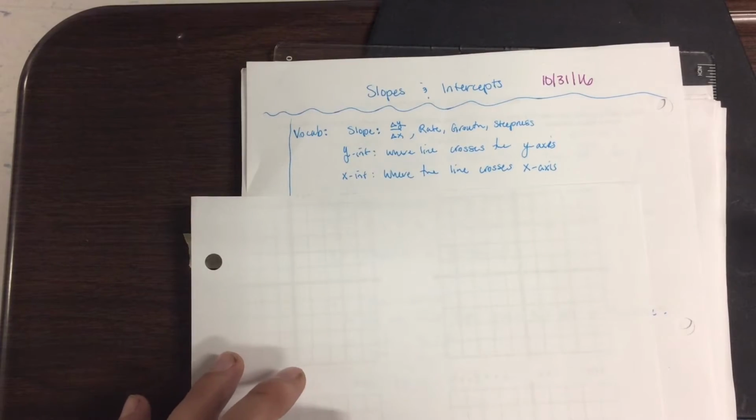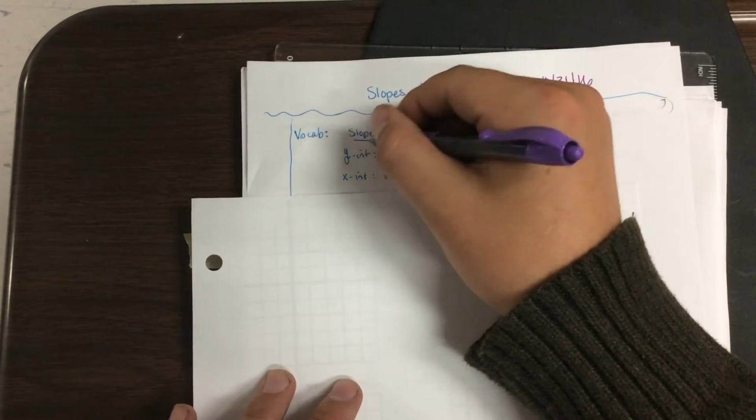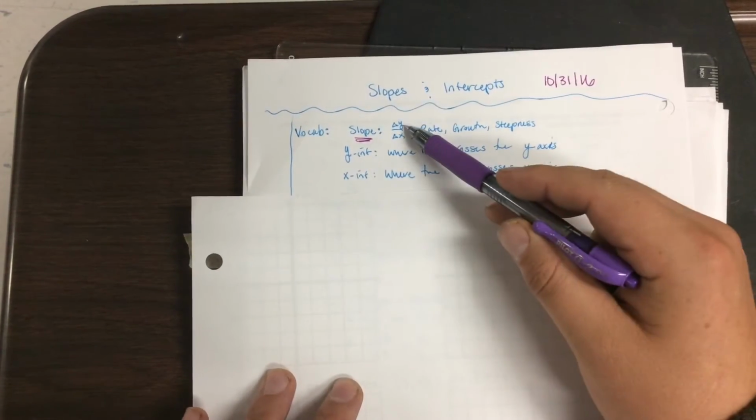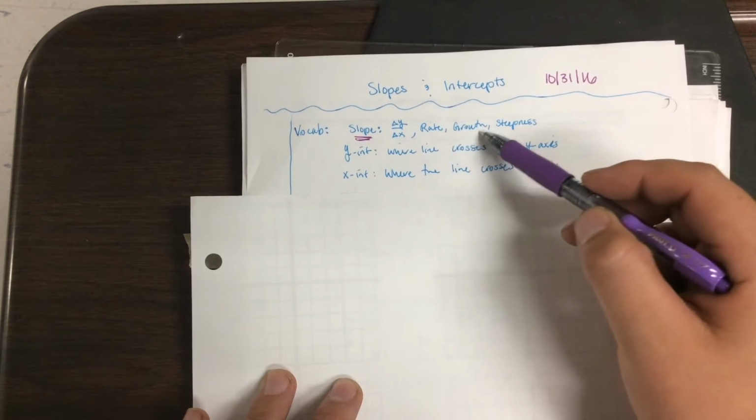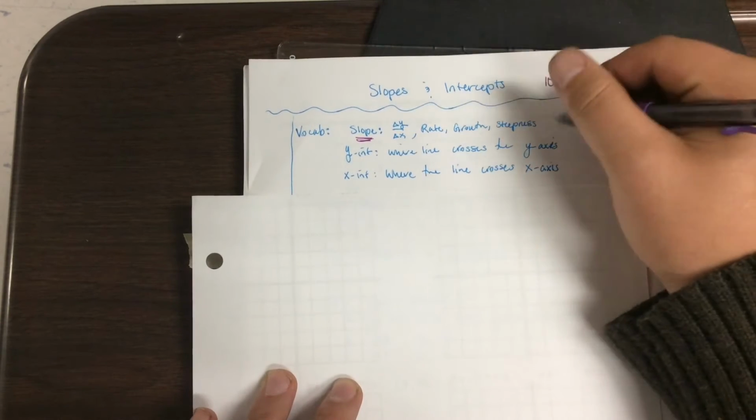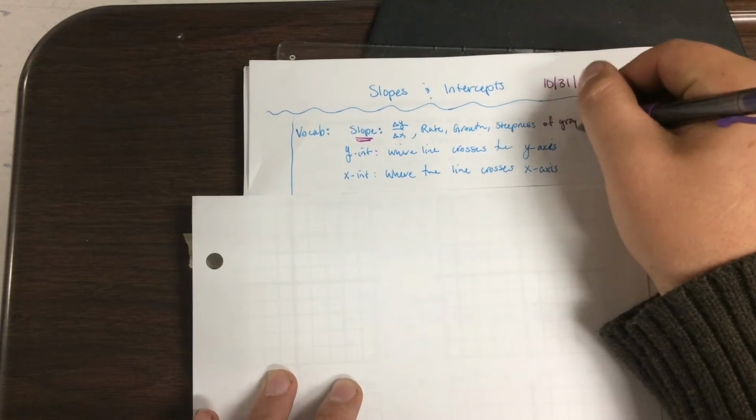Okay, so our vocab bank is slope. We've been talking about this word slope, and we know it's our change of y divided by our change of x. The other names we have for it are rate, growth, and steepness. The steepness is referring to the steepness of the graph.